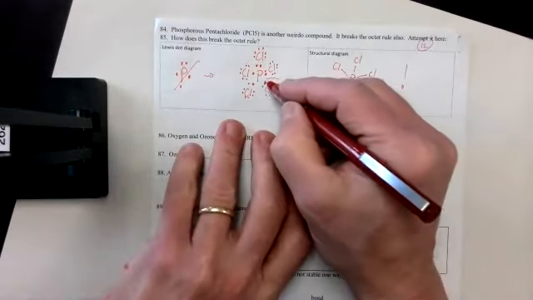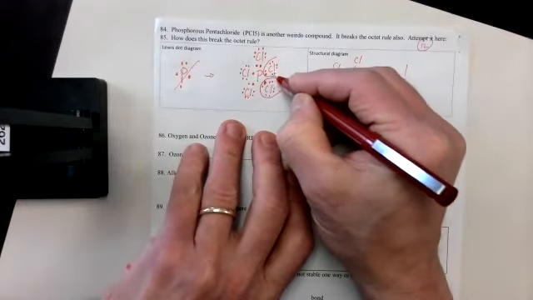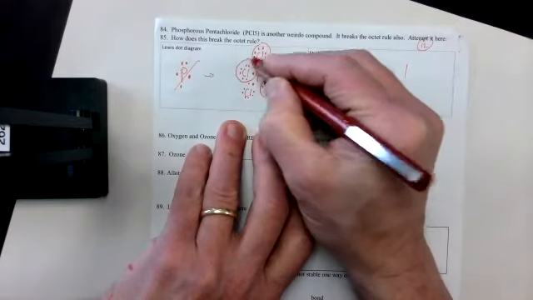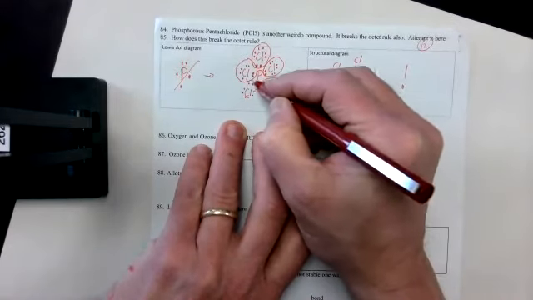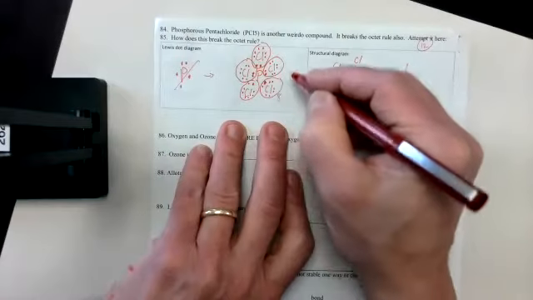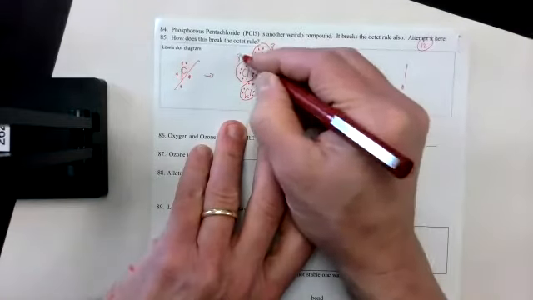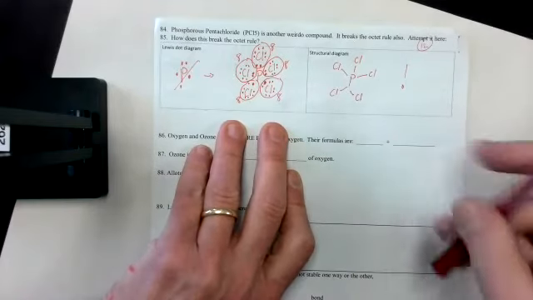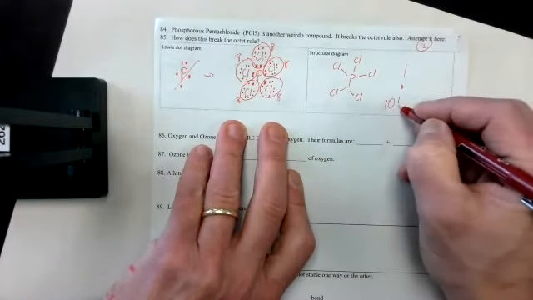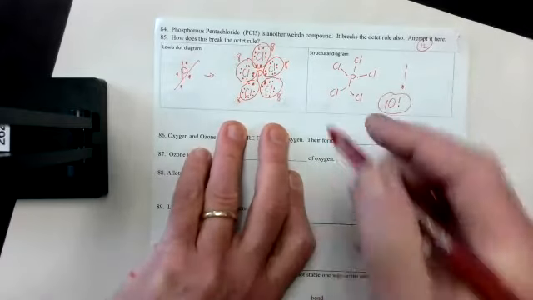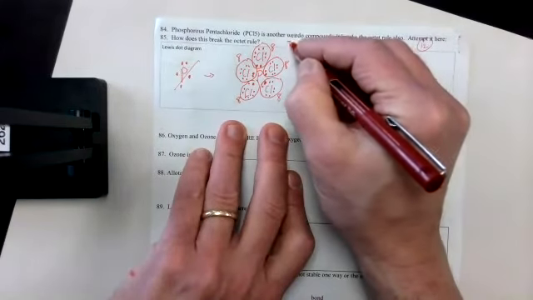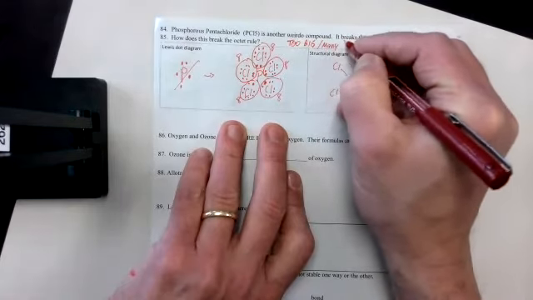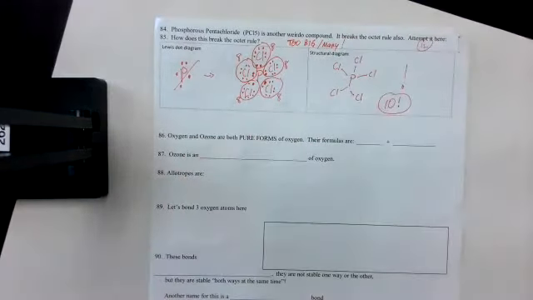Now, watch this. Each chlorine is going to borrow an electron, so they're all going to end up with 8 electrons. But the phosphorus on the inside is going to end up with 10 valence electrons. It's going to break the octet rule because it has too many electrons. Now, how does this happen?